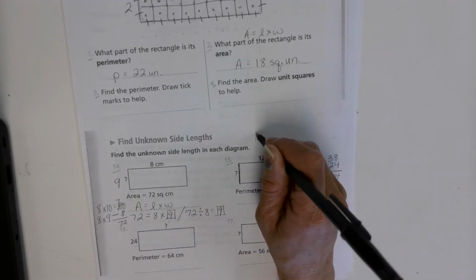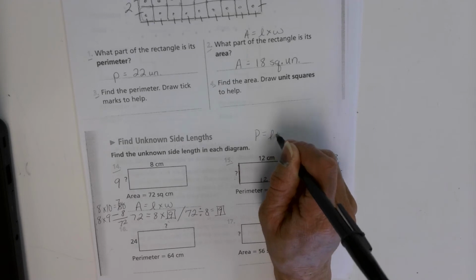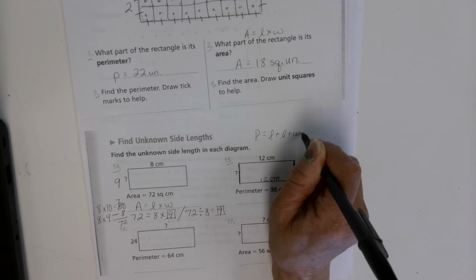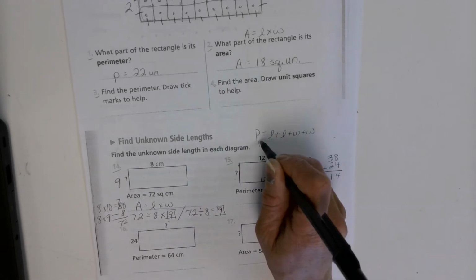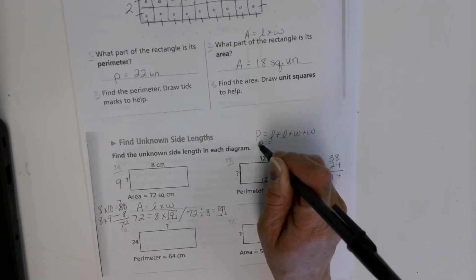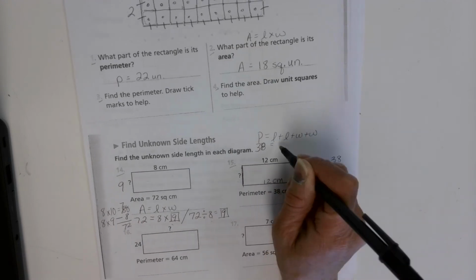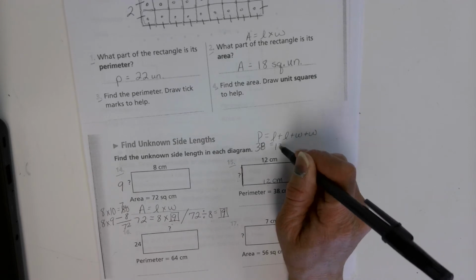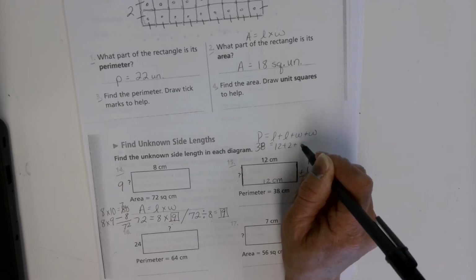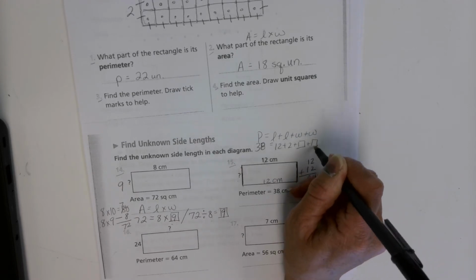Because remember, perimeter equals the length plus the length plus the width plus the width. We already know we have the perimeter, which is 38. Let's do that. And we have the length, 12 plus 12. Now we're trying to find these two unknowns, and we know they're the same number.